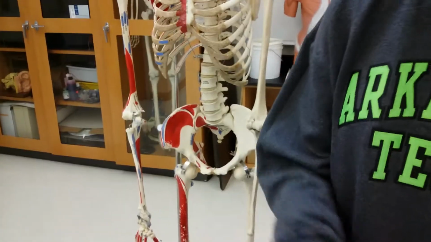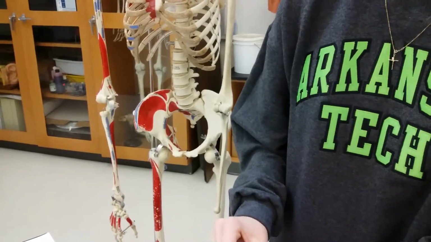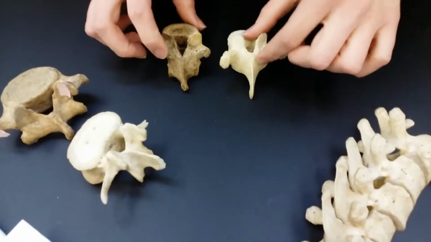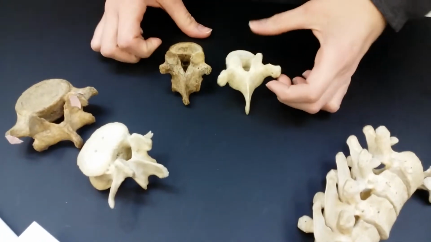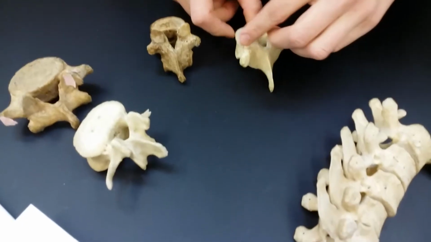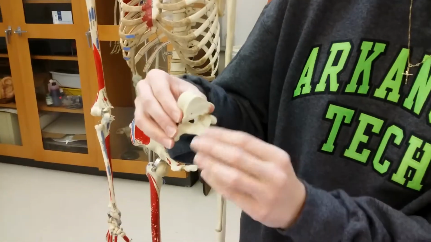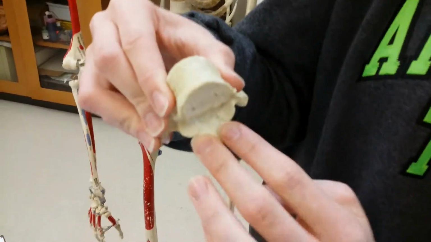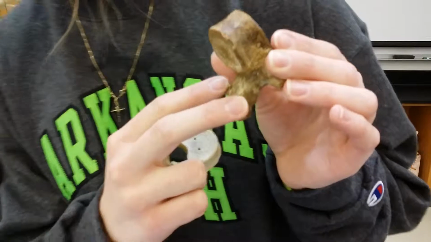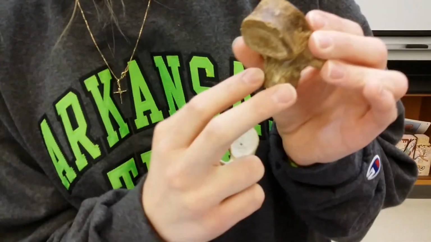And then the lamina is this bridge part here in both of these. The superior articular process would be this right here. The inferior articular process would be on the bottom right here. You can see that there. And there, inferior articular process.